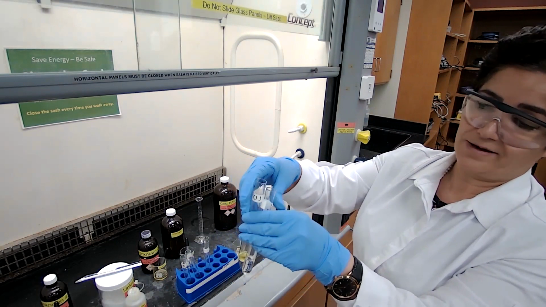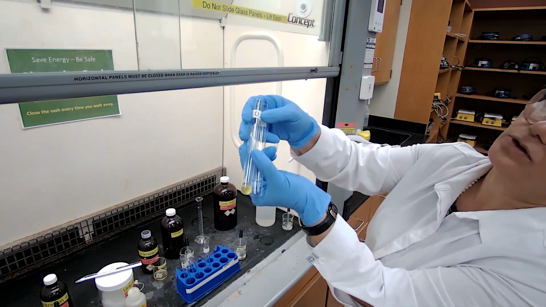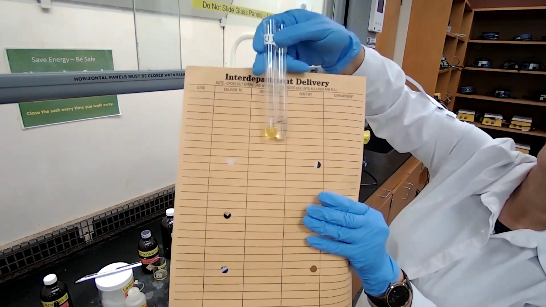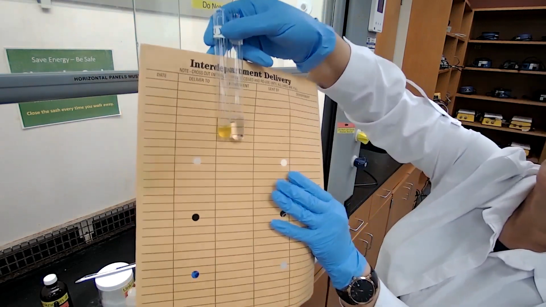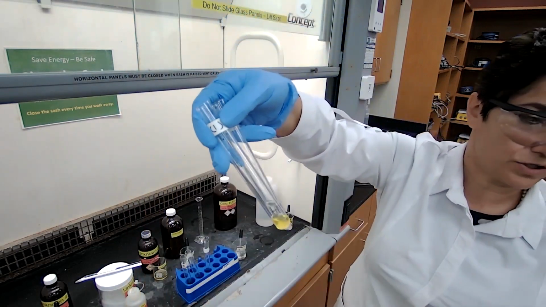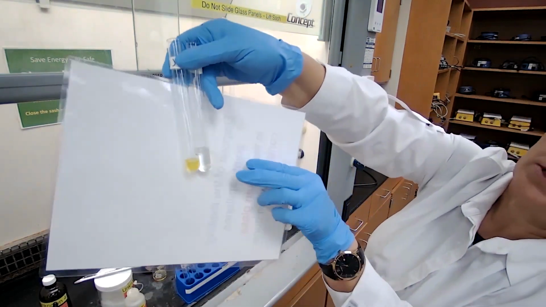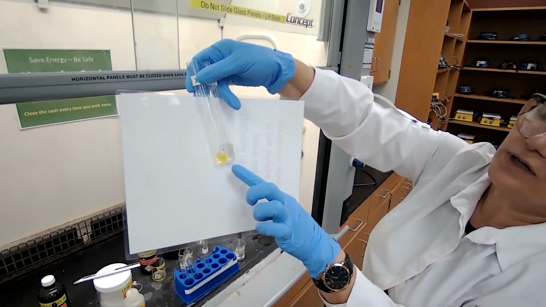It's much better to always have a blank, or you know, a reference test tube. But if you can't, right now, it should be much more clear that there is a color change. This is my compound 1, unknown 1 with the sulfuric acid.